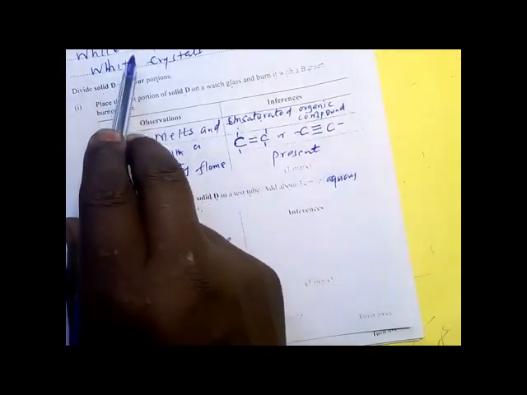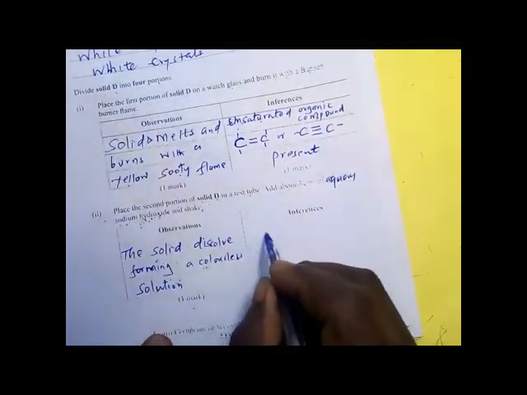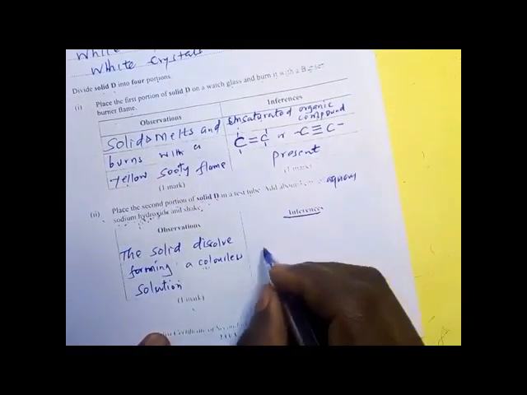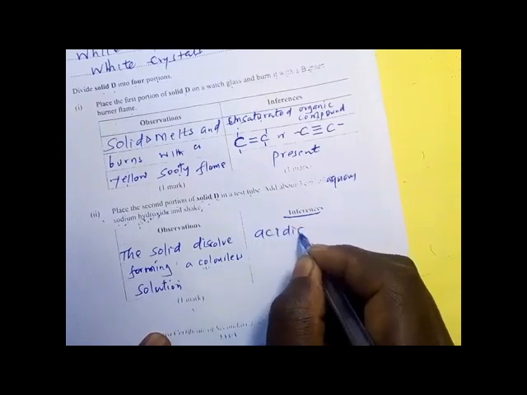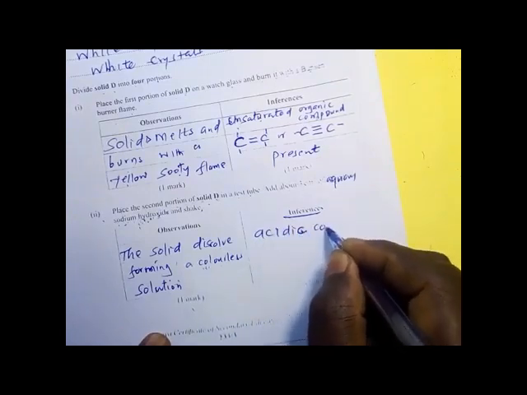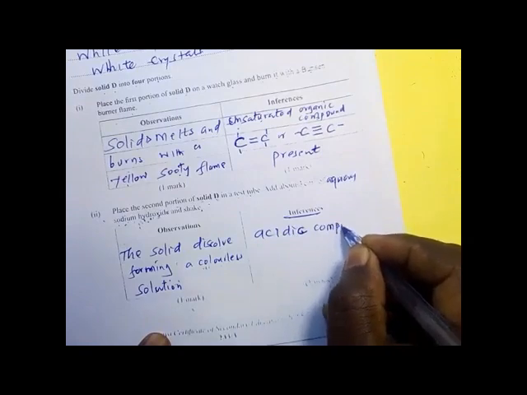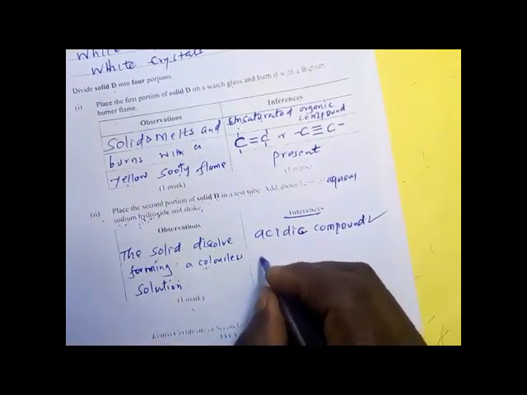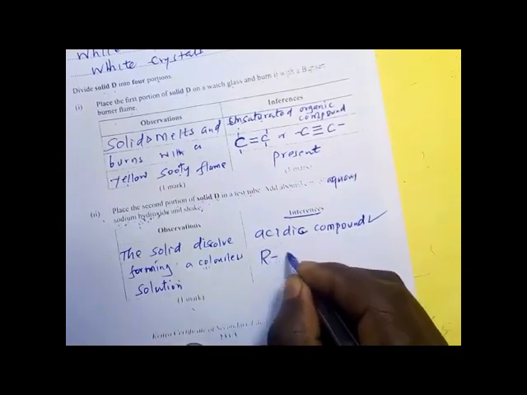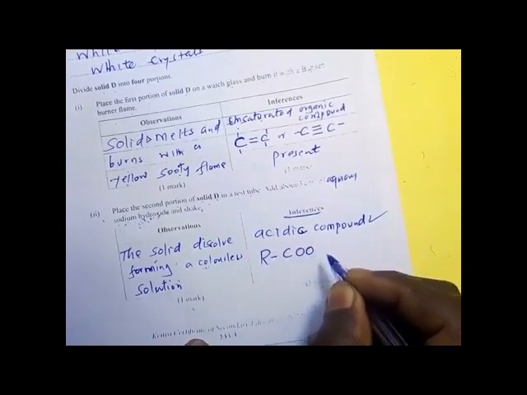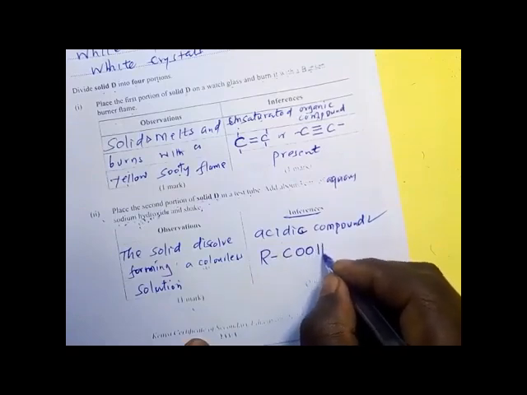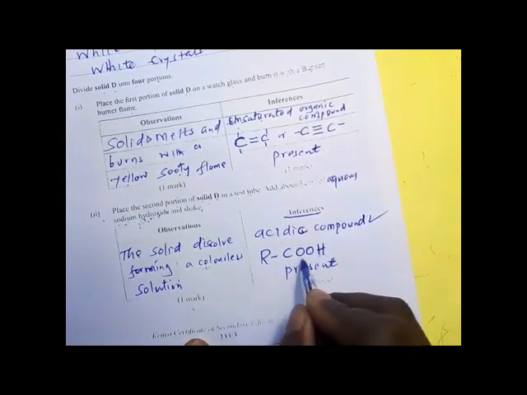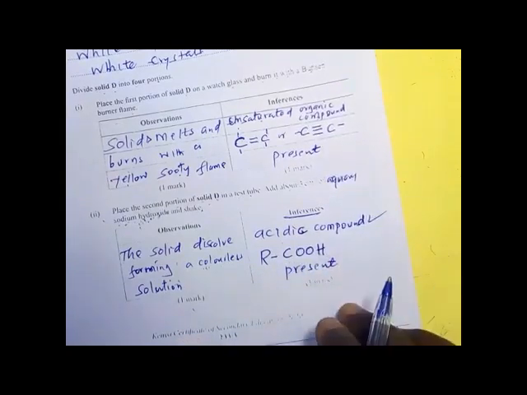But now we are dealing with organic chemistry. Here we give the inference of organic acids. It is acceptable for you to write that acidic organic compound present. But also, if you don't remember this, you can write that the functional group of alkanoic acids is present. It means that alkanoic acids are present. One of them is present.